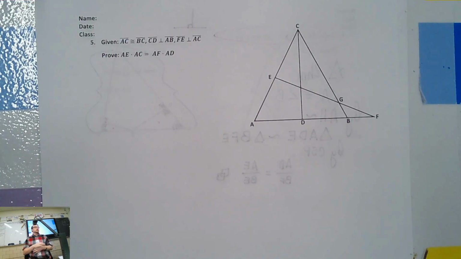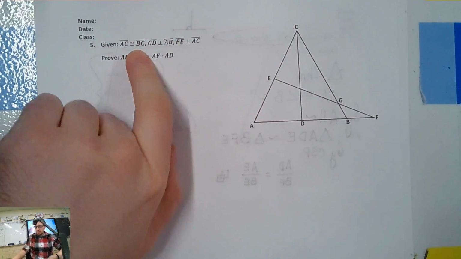The stuff we did first semester, yeah, you could BS your way through it a little bit. This page needs to go. This you can't. AC and BC are congruent.